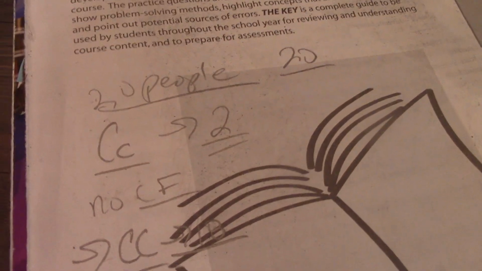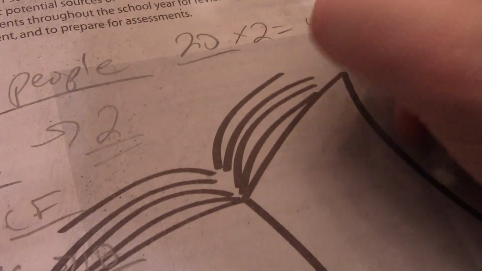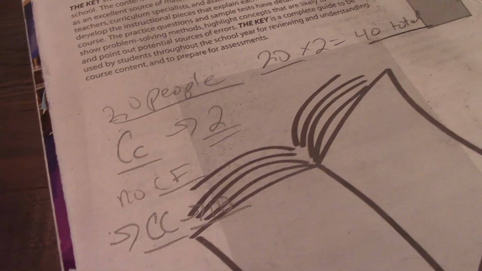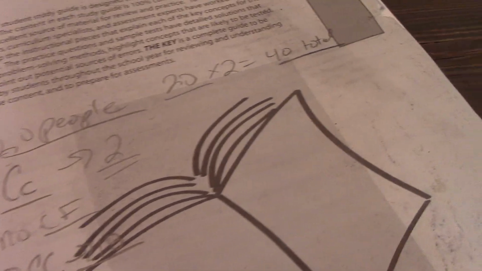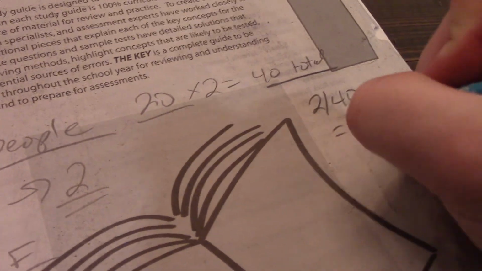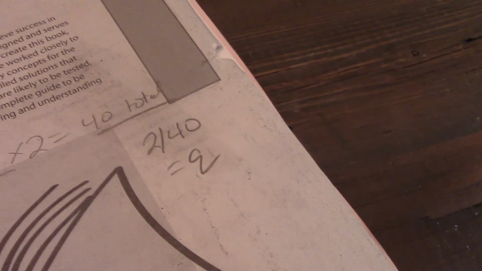Okay, so there's 20 total people, and remember that there's 2 alleles for each person, right? So 20 times 2 equals 40 total alleles. Right? Okay, so I can find the frequency of Q, right? So 2 out of 40 is actually going to equal Q. Because 2 out of 40 are going to be little c.